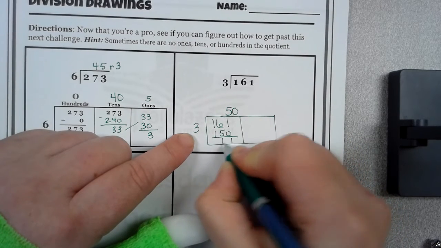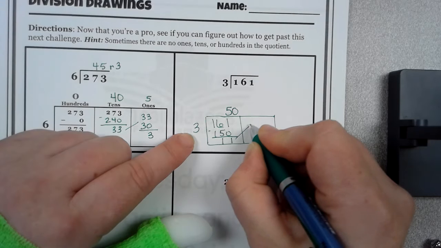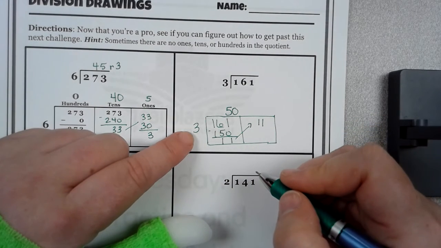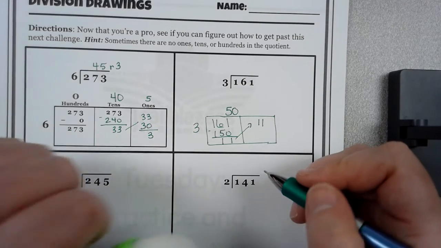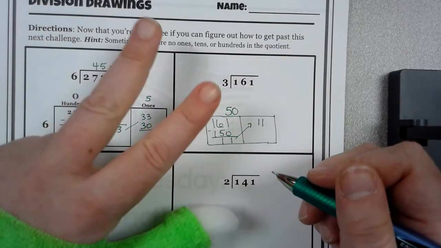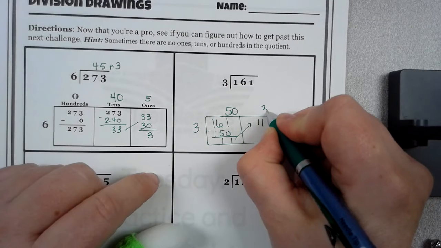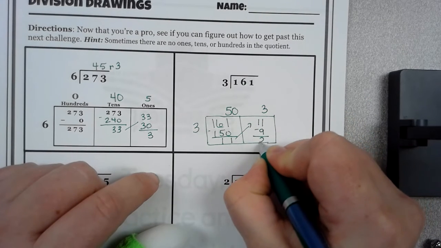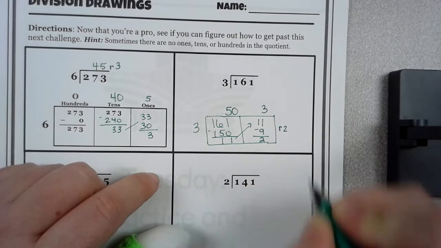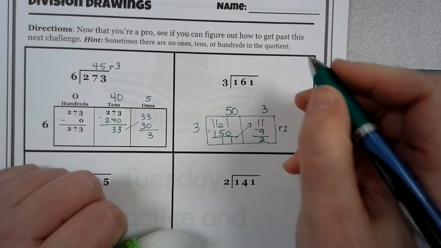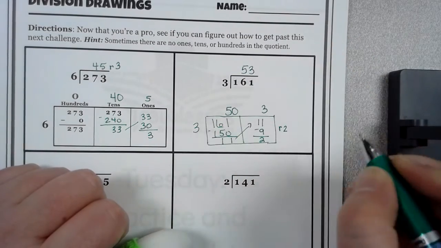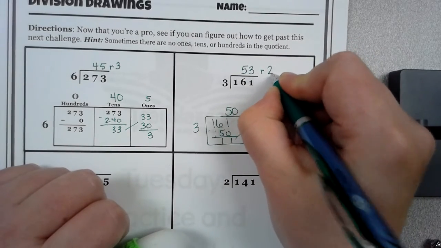Okay, we have 1 and 1. So we take that and put it up here. Now, how many times will 3 go into 11 without going over? 3, 6, 9. So 3 times. Then 3 times 3 is 9. I have a remainder of 2 again. So 50 plus 3 is 53 with a remainder of 2.